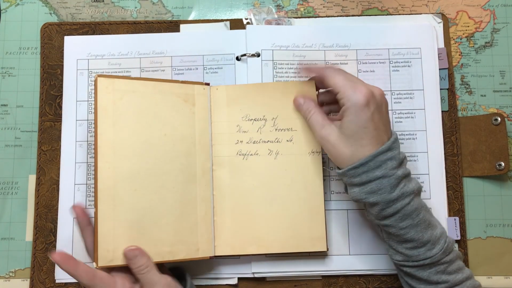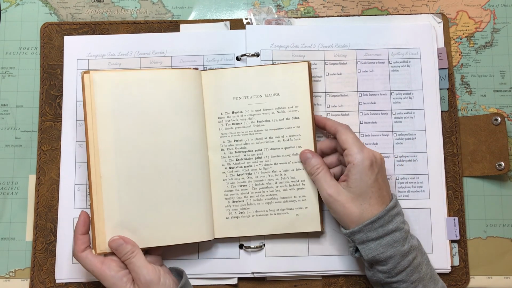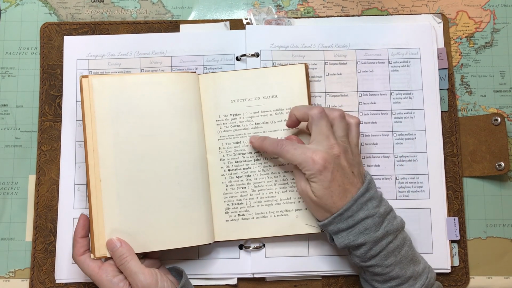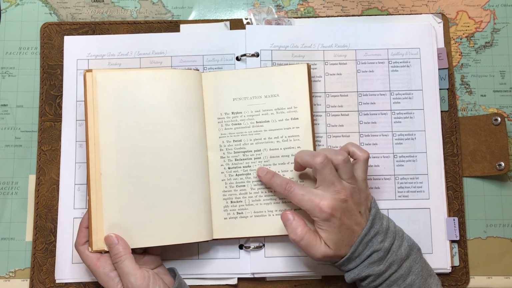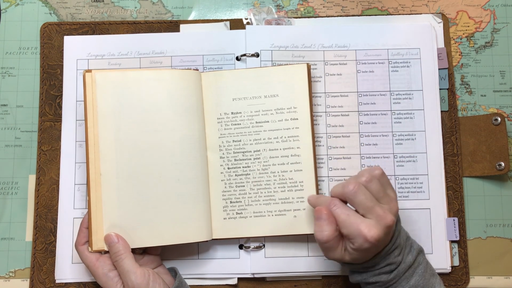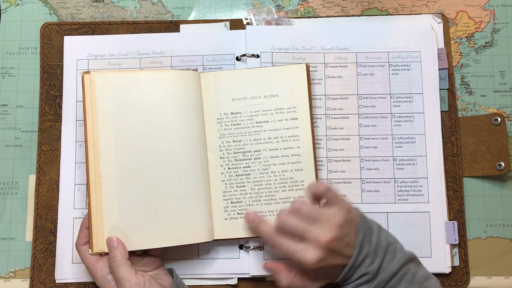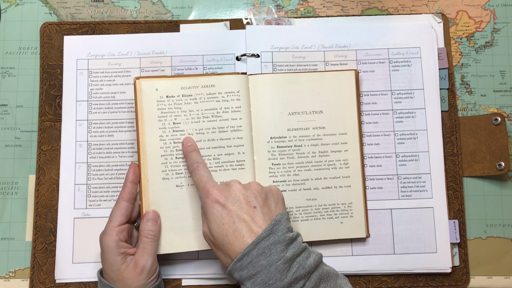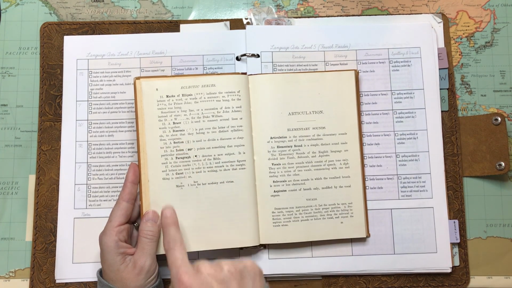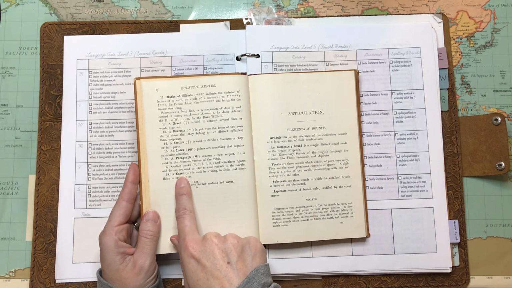So this one, let's just go over the punctuation marks that they are mentioning here. Again, the hyphen, comma, period, interrogation point, exclamation point, quotation marks, apostrophe, curves, we would call those parentheses, brackets, dash, ellipsis, brace, diaeresis, section, index, paragraph, and the caret.